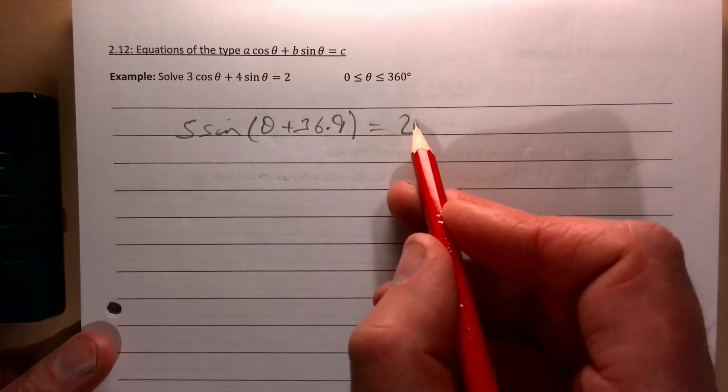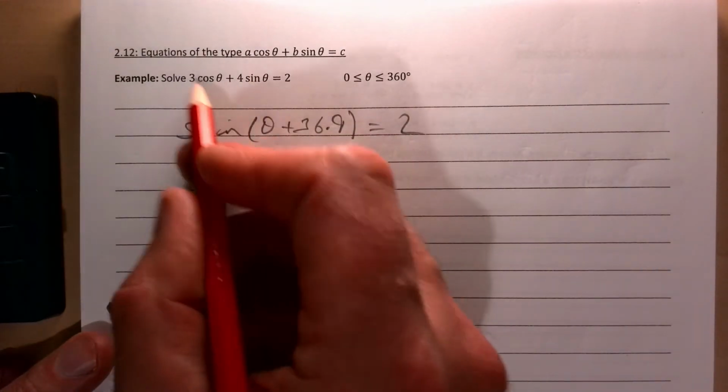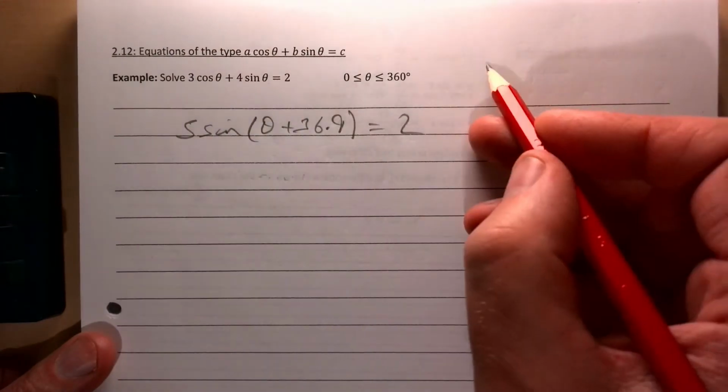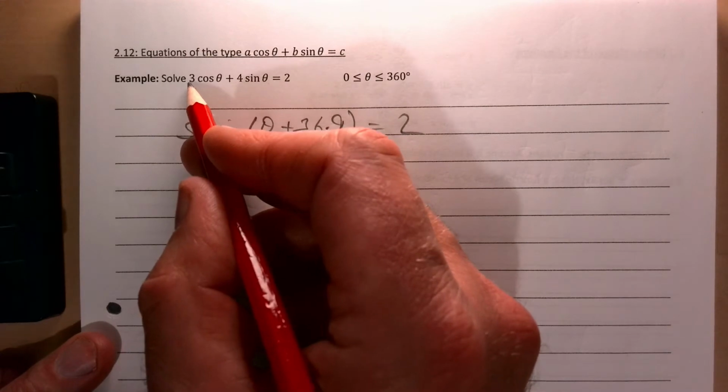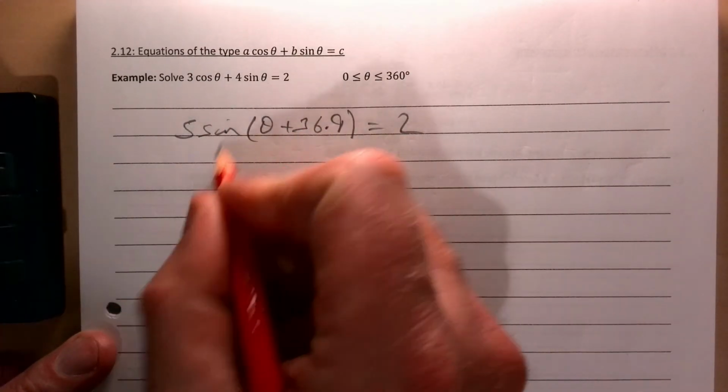We look back at the previous 2 or 3 videos and we'll see we've done that plenty of times: getting the 3 and 4 and doing a right angle triangle, finding Pythagoras for the 5, and rewriting this with a sine alpha and a cos alpha. So how would we solve this equation?